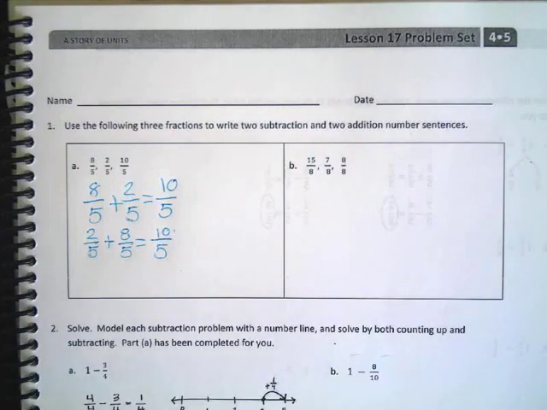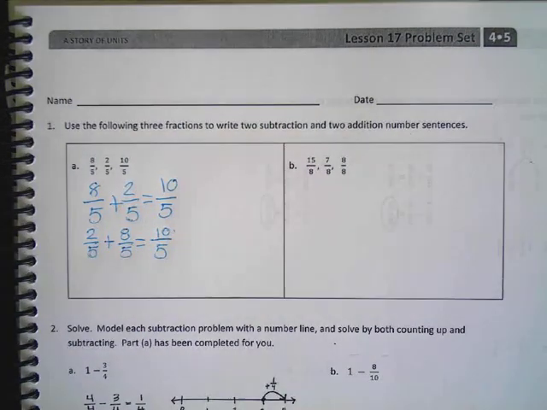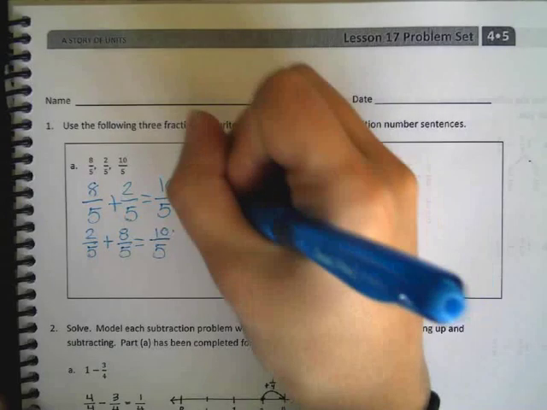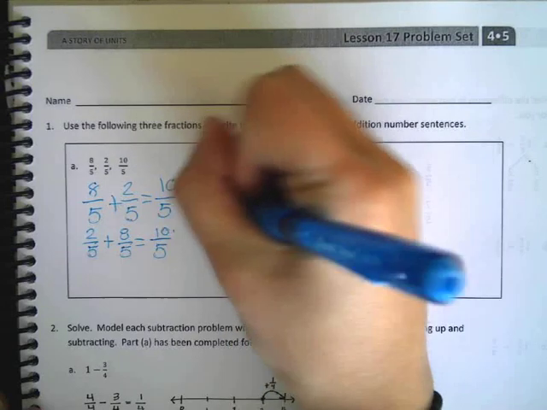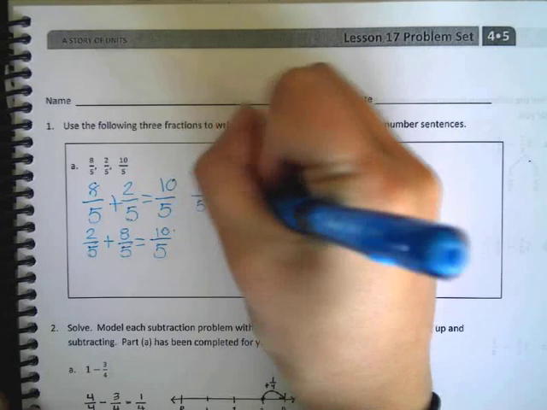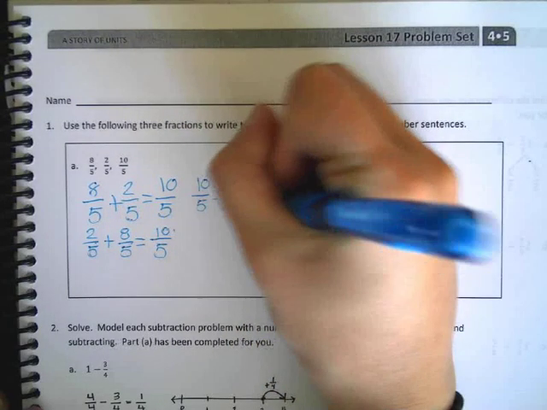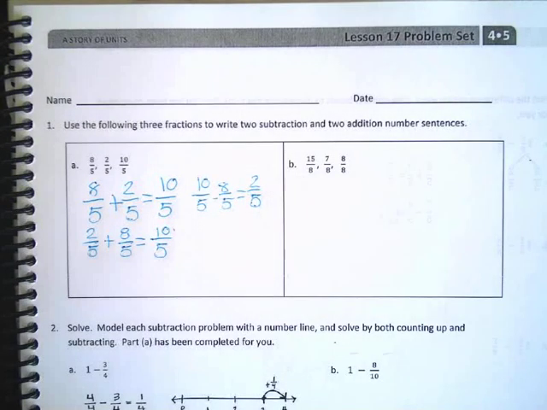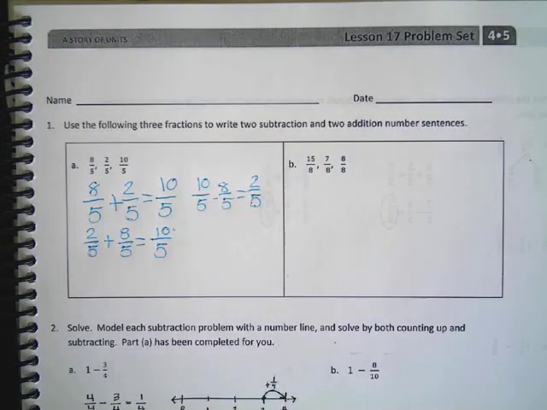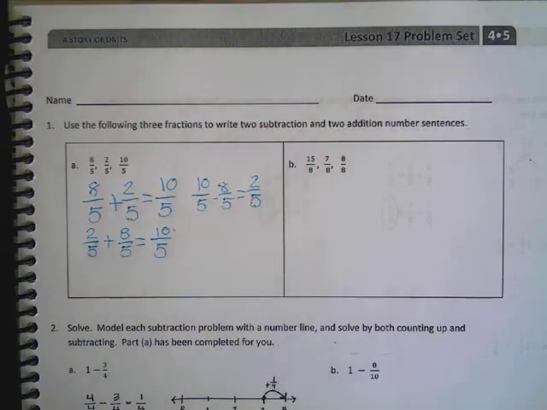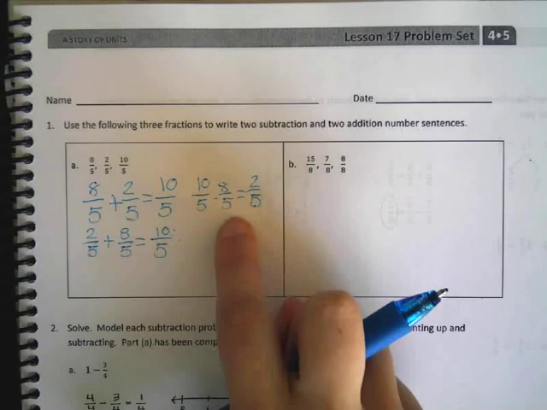All right, now we need some subtraction problems. Miss Abby, what do you think? 10 fifths minus 8 fifths equals 2 fifths. You guys agree? Yep. Me too. And one more. Lucas, what do you think? 10 fifths minus 8 fifths equals 2 fifths. We just did that one.